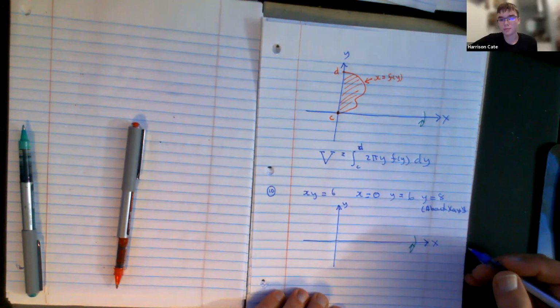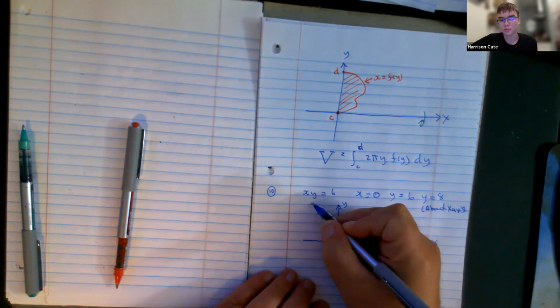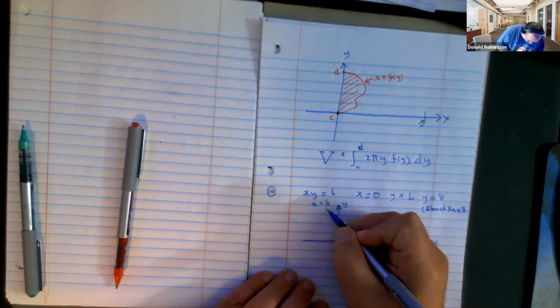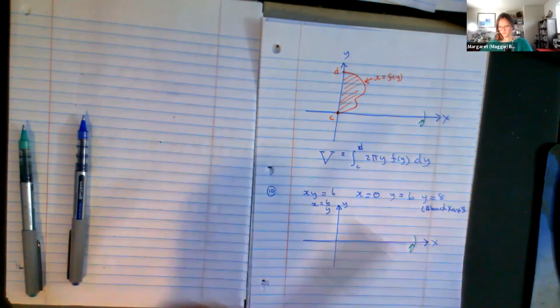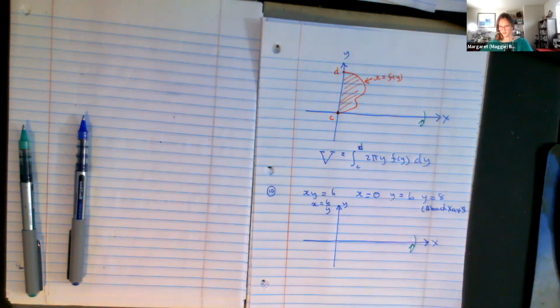X equals 6 over y. Agreed. Why did you pick that version? Because you need to have it as f of y for the formula to work instead of f of x. Yep, that's the reason.